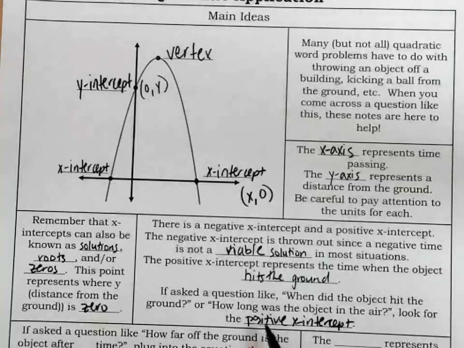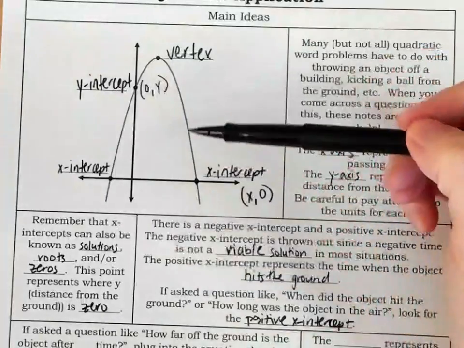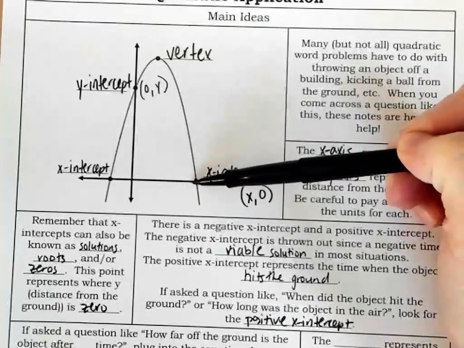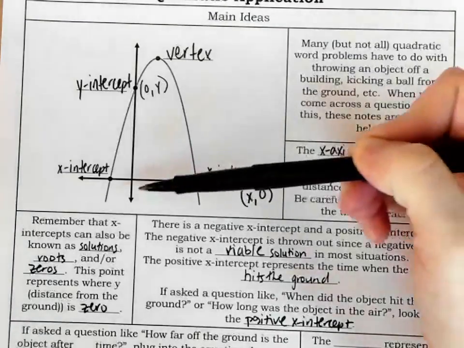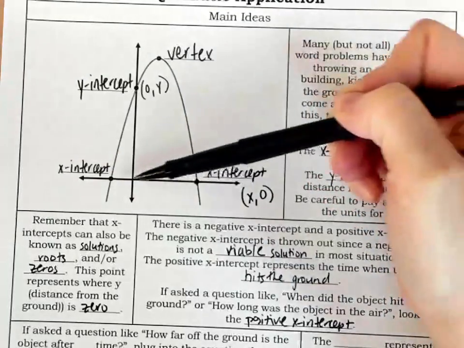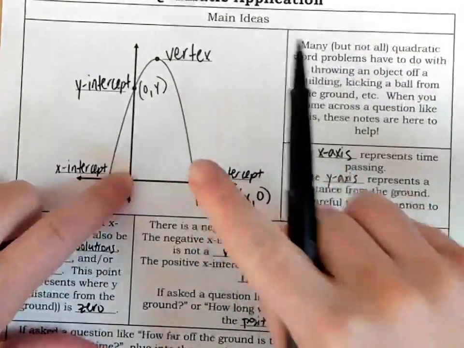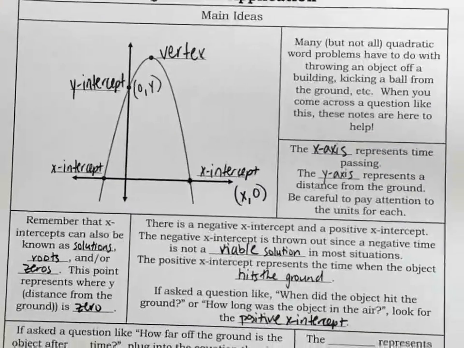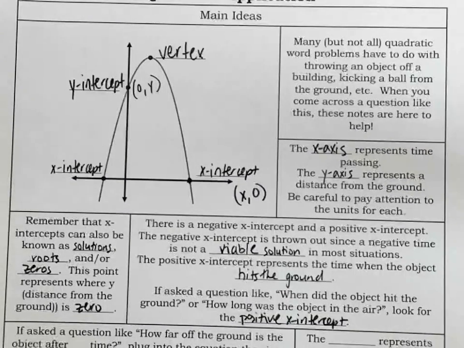Or if it's asking you how long was the object in the air, well, it's in the air up until the time that it touches the ground. So we're again looking for this 0 and time passing. What time did it hit that? That's all the time that it's in the air from 0 to that point. So again, we're looking for the positive x-intercept there. All right, so those are some ideas, some things that you might see.